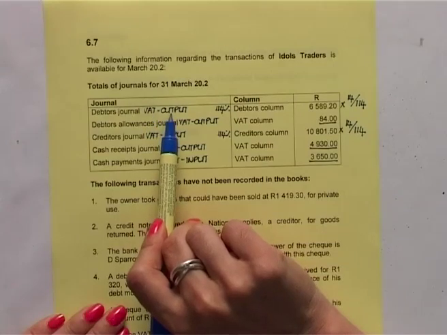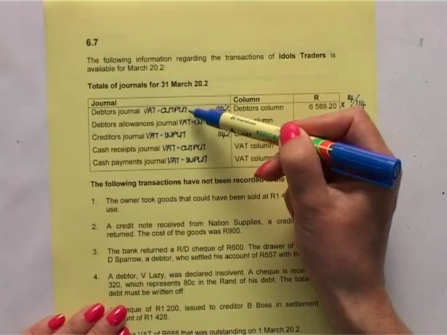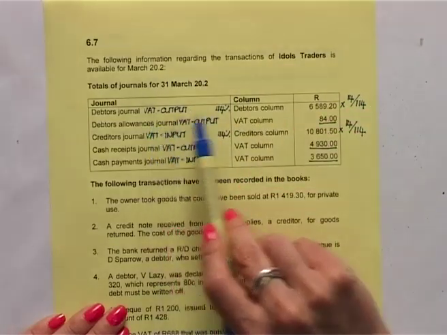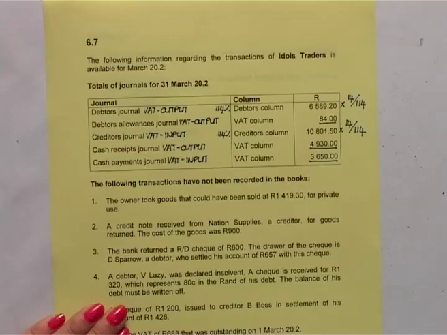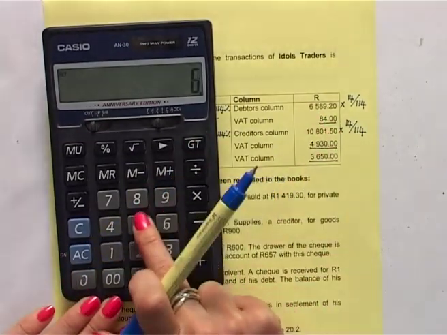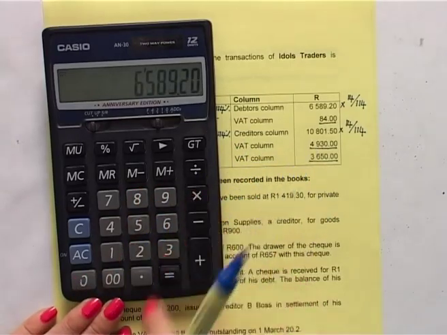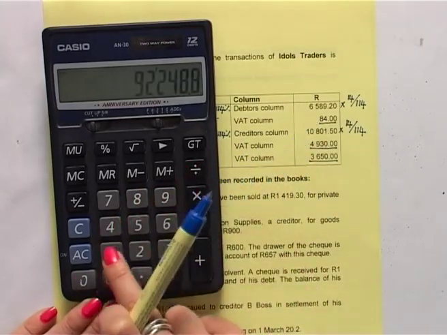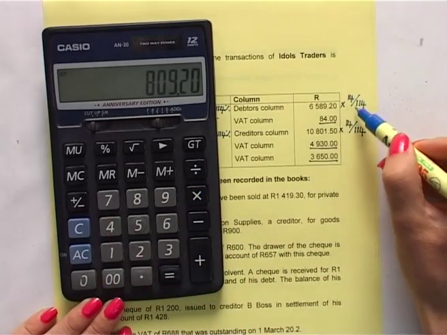So the VAT output liability will increase. I'm liable to pay the VAT that I'm sitting with over to SARS, and they gave me the amount including VAT. If we can look at that calculation, it's the 6,589 rand 20 cents, multiply with 14 divided by 114. Remember, it's what we want divided by what we have.